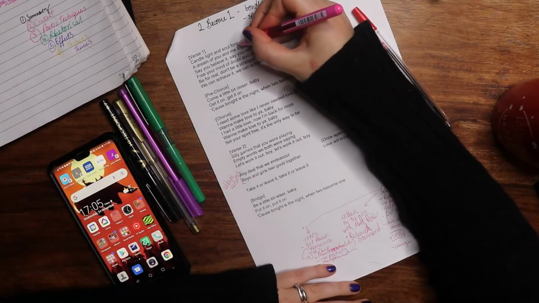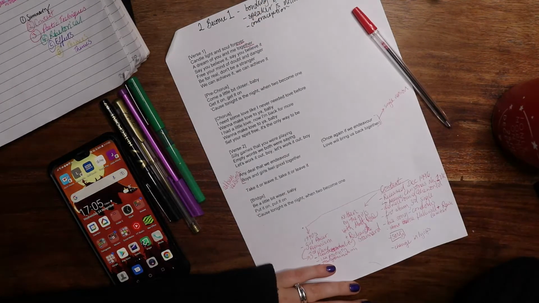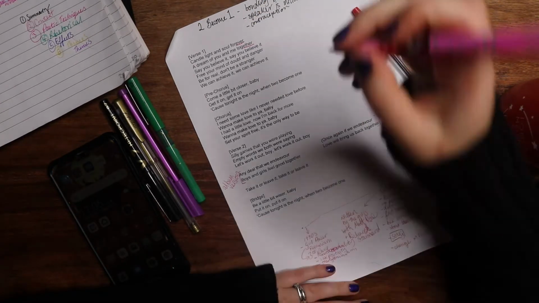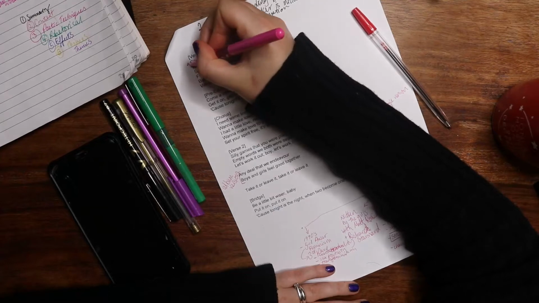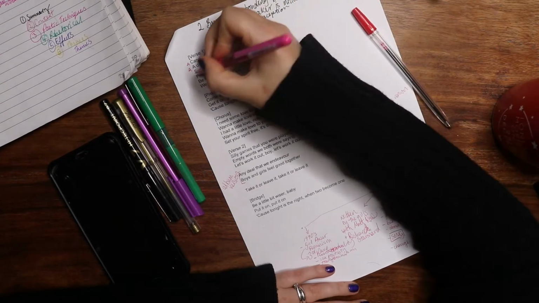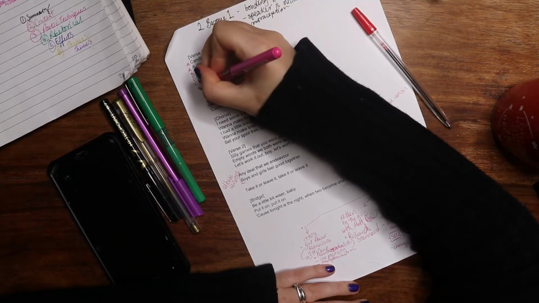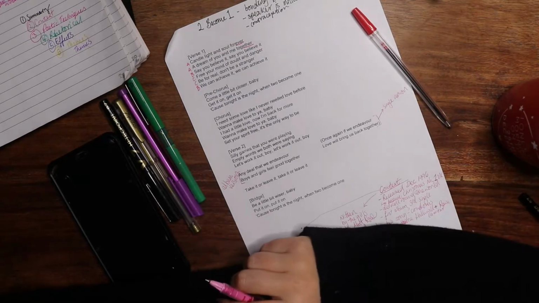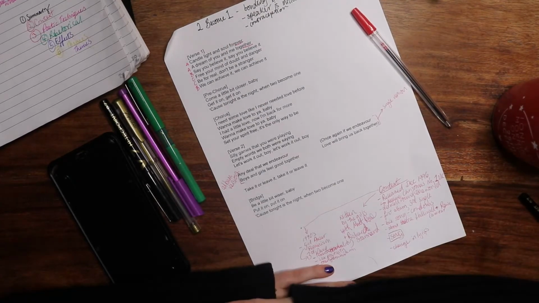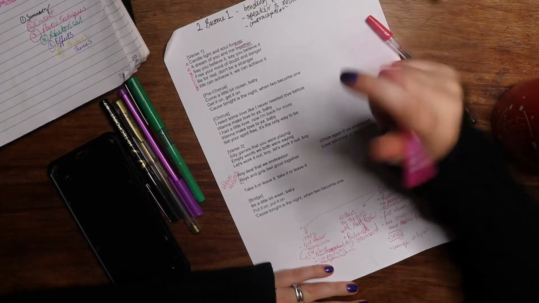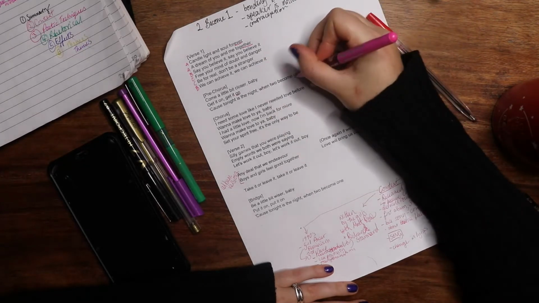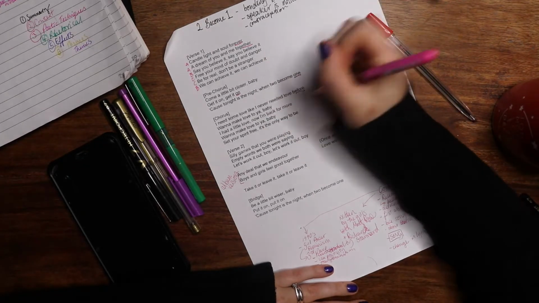Okay, so now we've got the pink pen out and we are going to be talking about the poetic techniques. These are the techniques that are generally only found in poetry, so rhyme, rhythm, line breaks, that sort of thing. So we're going to start off with the rhyme scheme of the piece. Verse 1 follows a rhyme scheme of A, A, B, C, C, B.